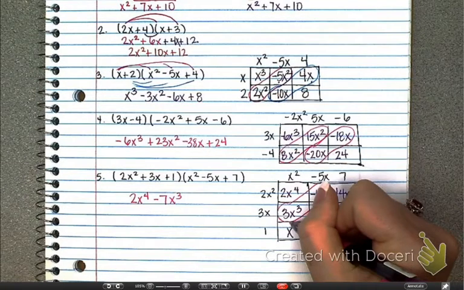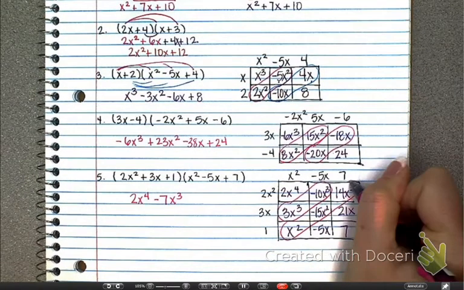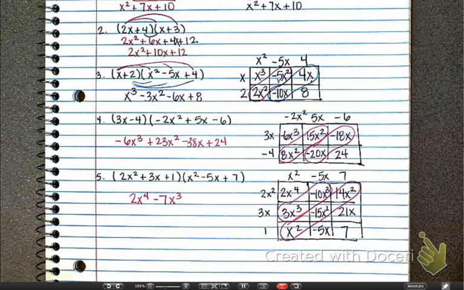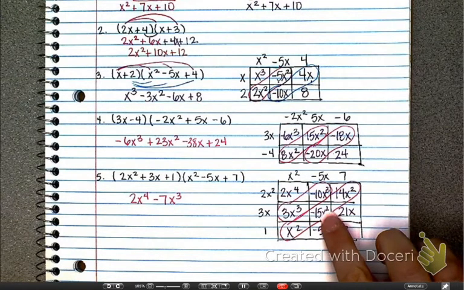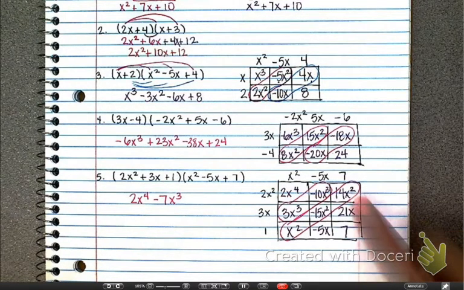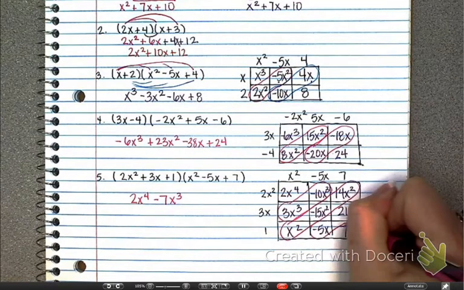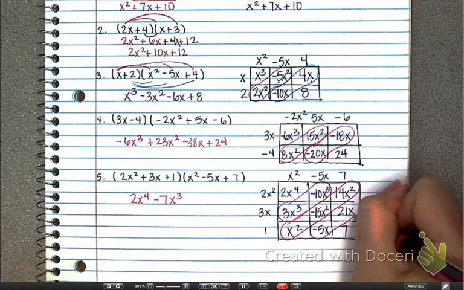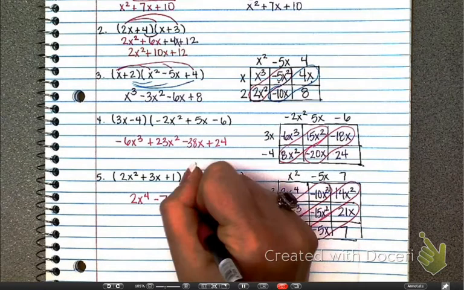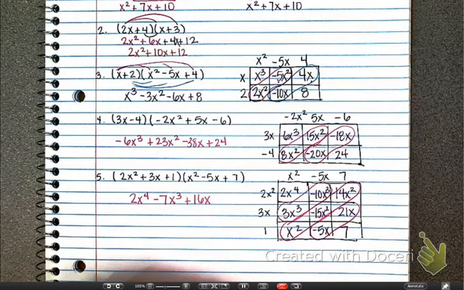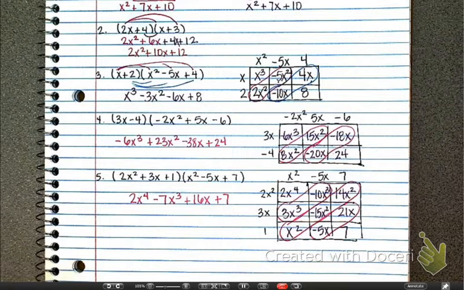Then I have 1 minus 15 plus 14. What's 1 minus 15? Negative 14. Negative 14 plus 14? 0. Those are gone. And then you have negative 5 plus 21 is a positive 16x, and then the 7 at the end. Did we get that answer? Yeah? Okay. Any questions, comments, concerns on multiplying?